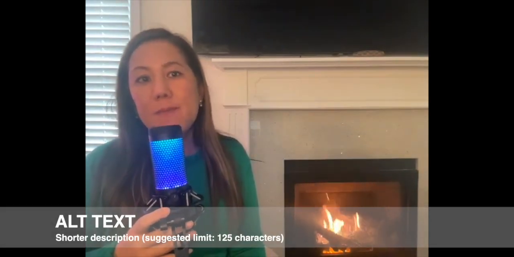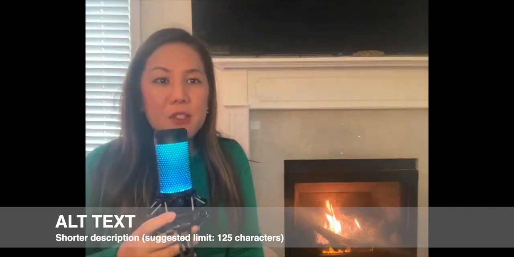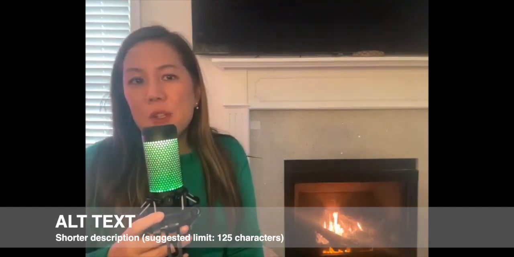So if you're a web developer, you would have to do this manually, and it could be very time consuming. So I was so excited to see that there's a tool, and I wanted to try it out. And so I'll let you know how it feels. So the tool is called Alt Text AI.